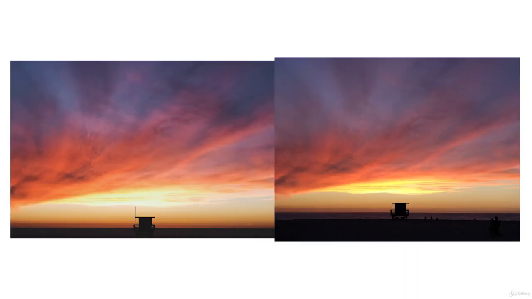Check out these two photos of the sunset. The one on the left is the phone's auto exposure for this particular situation. The one on the right is me sliding the exposure down just a bit to underexpose the sky a tad. Which one do you like better?